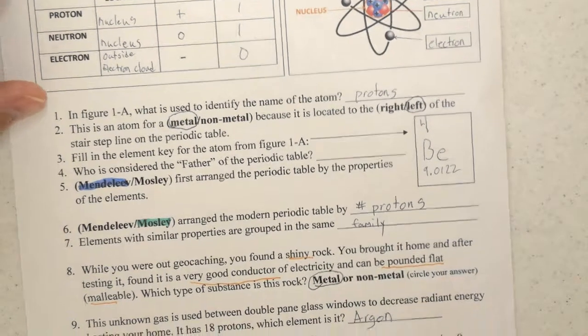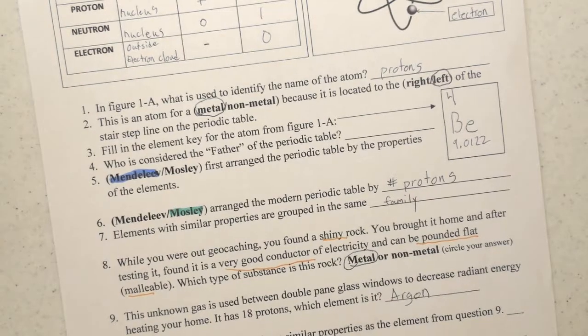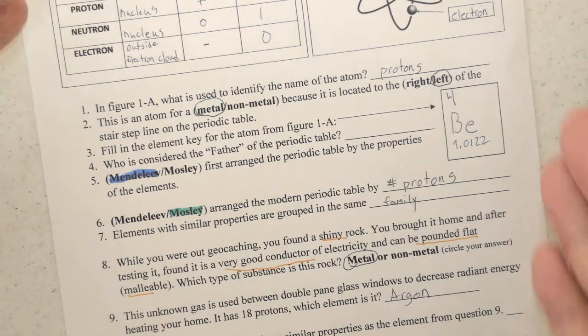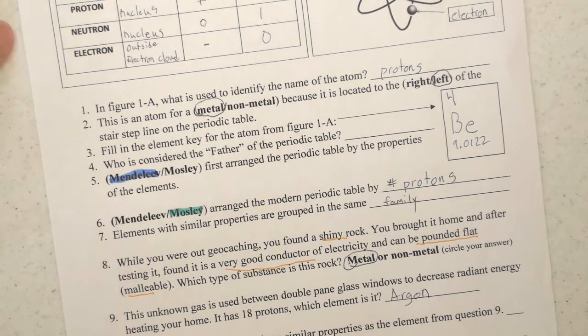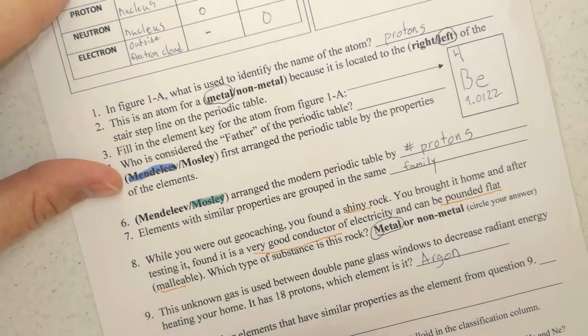And what are similar? Well, where are you going to look? Again, family, which is up and down columns. Argon is a noble gas, so you can list any others of the noble gases, any three. I like krypton just because of Superman. And we'll say neon, neon signs, and then xenon. It's fun to say.